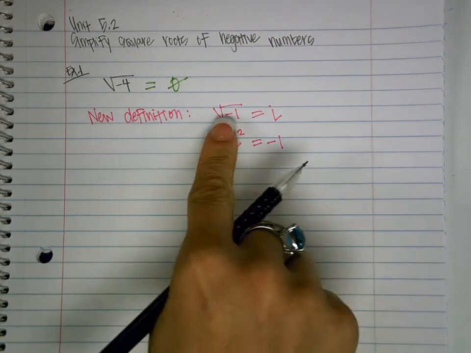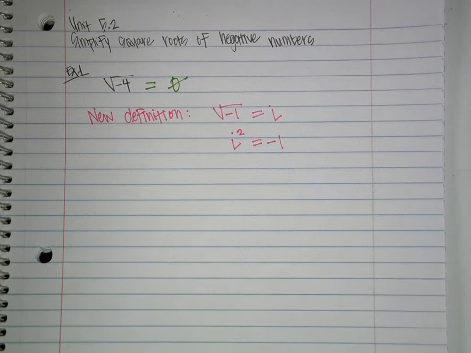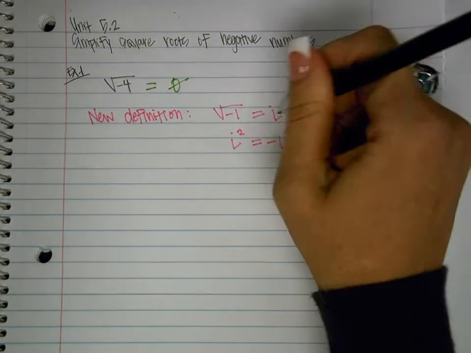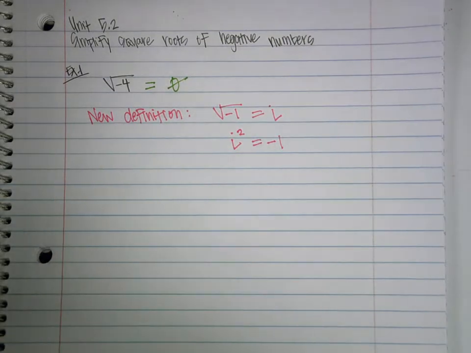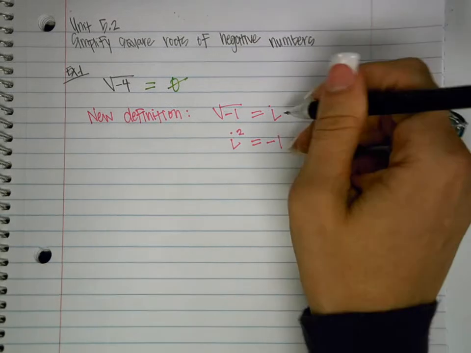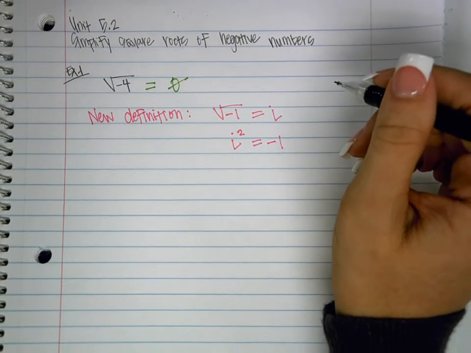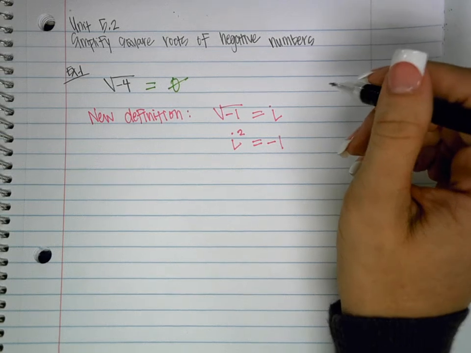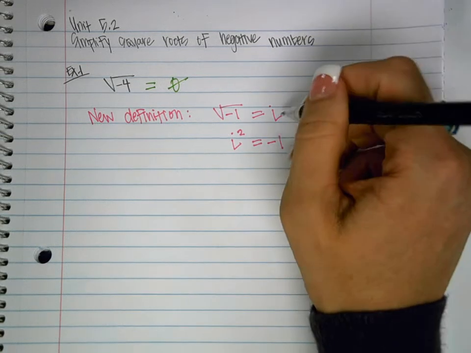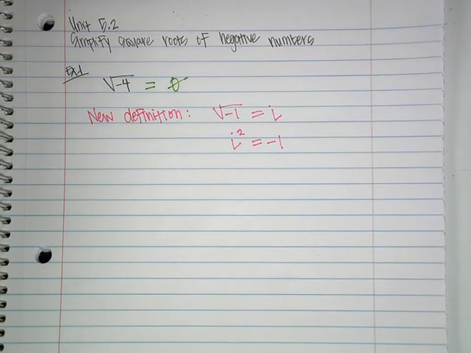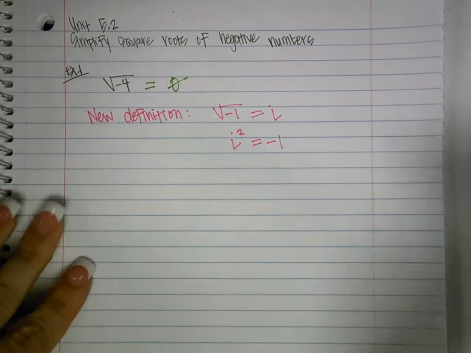I would strongly recommend that you make them a little italicized. Otherwise, they look like ones. So be careful. If it looks like an L, it's not an L, it's an i. So the square root of negative 1 is equal to i, and i squared equals negative 1.